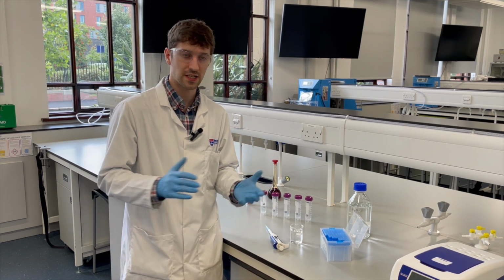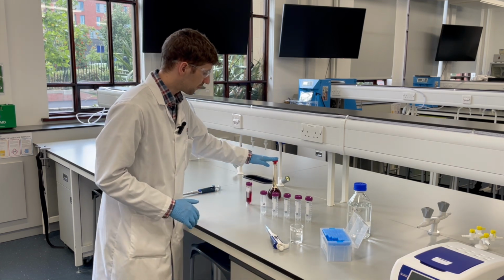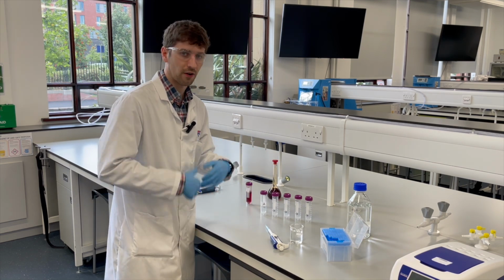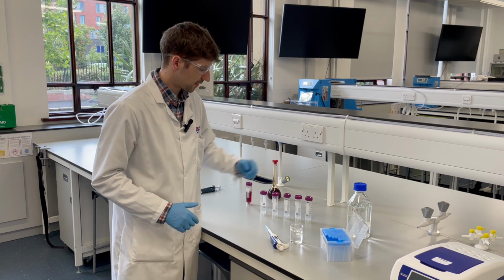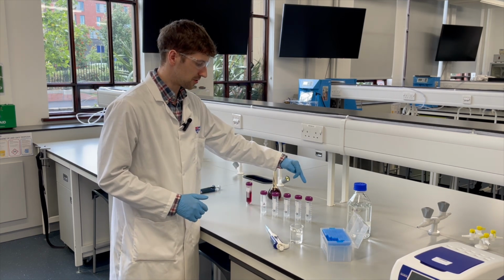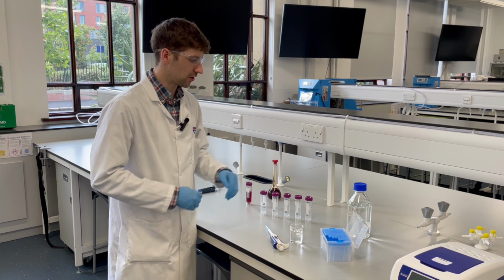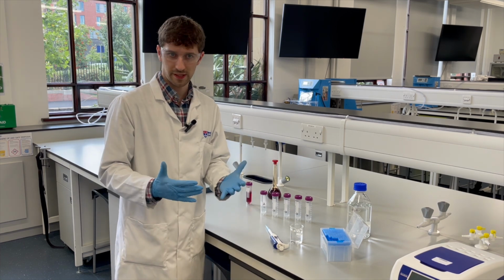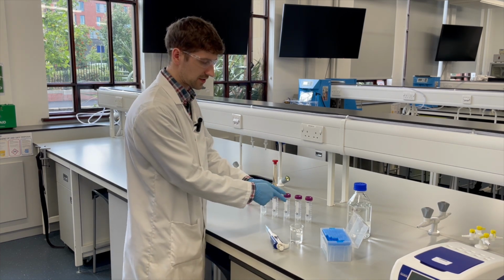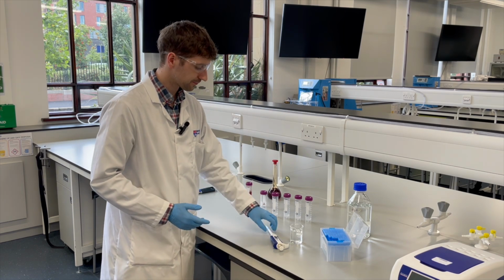So, sounds sensible. How do I perform a 1-in-1 or half dilutions in each of these volumes and make sure that I end up with 4 mils in each of these vessels at the end, okay?